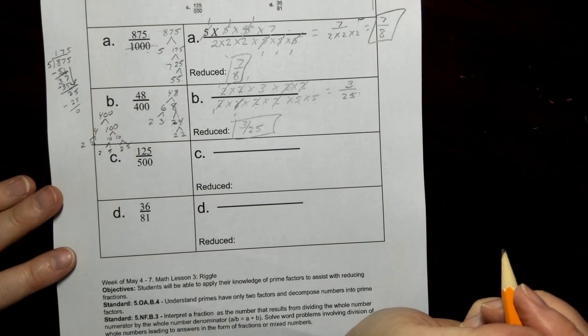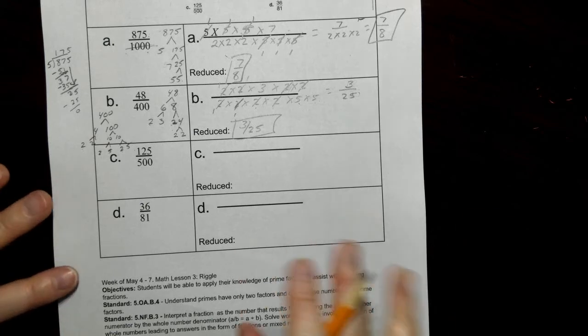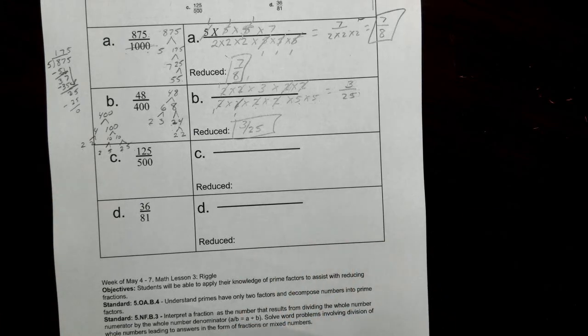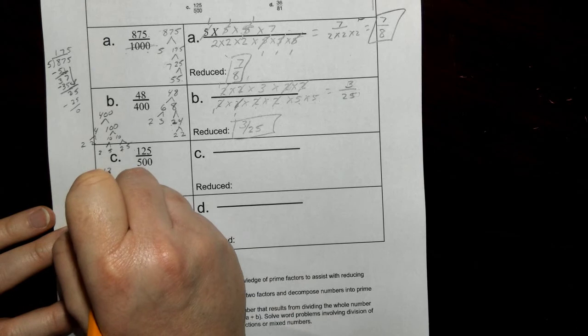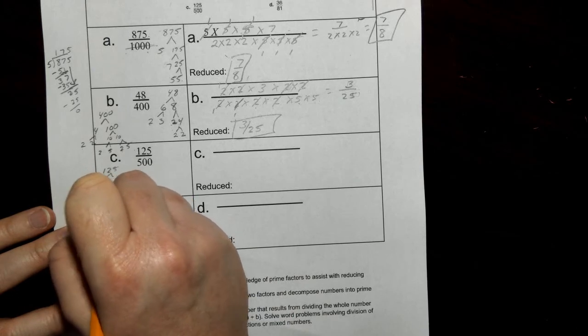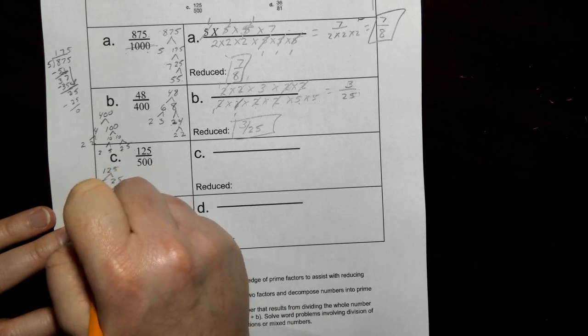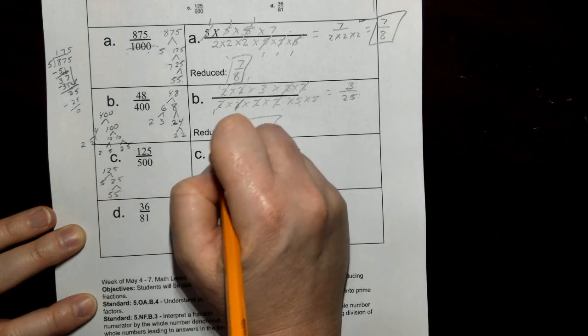Don't be like me. Do it right the first time. But I used a pencil. I often use erasable pens because I know that I'm not perfect. I've got to erase it sometimes. All right, 125 is 5 times 25, which is 5 times 5 times 5.